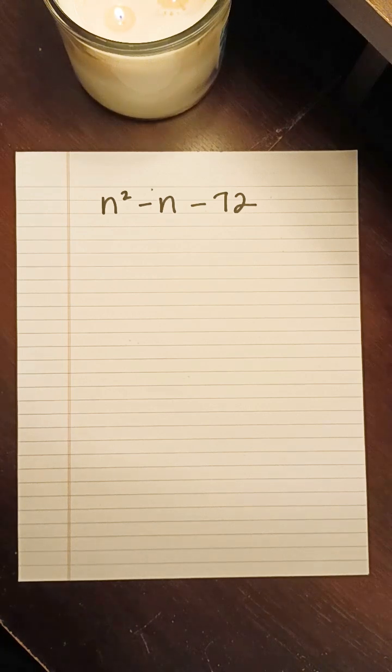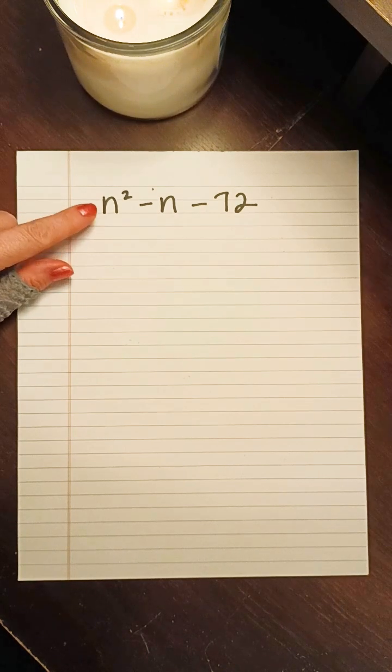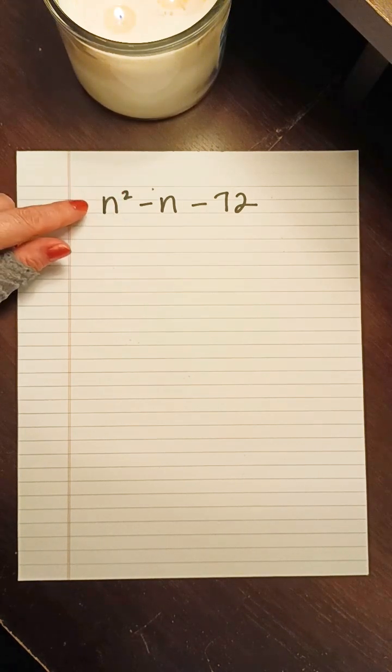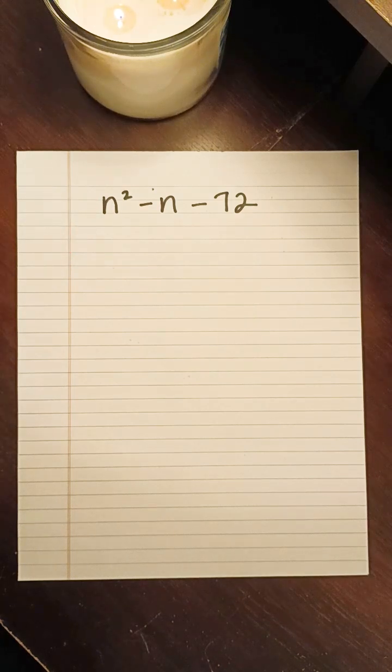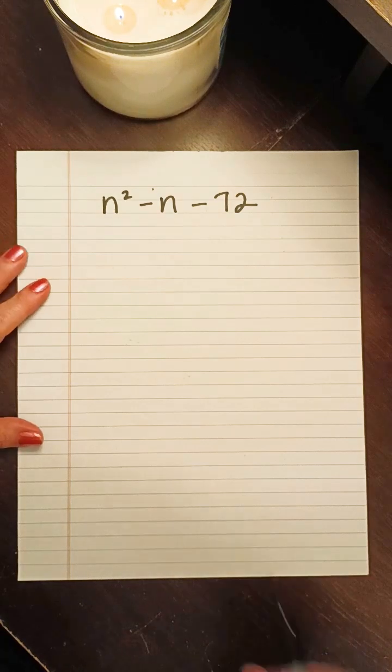Hello everyone, in this video I want to show you how to factor quadratic trinomials where a is not equal to 1 using the trial and error method. But what I first want to start out with is showing you how to factor quadratic trinomials when a is equal to 1, so when the coefficient of my n squared or x squared term is a 1. I want to show you how to do that first, and then that will lead into when a is not 1.